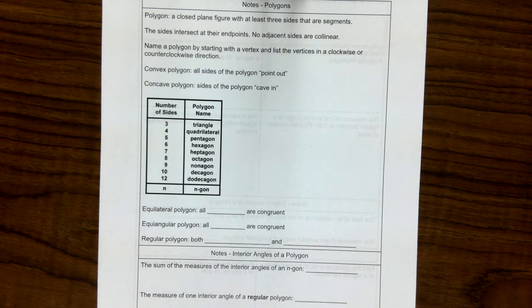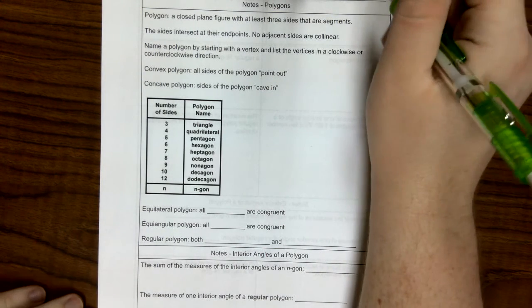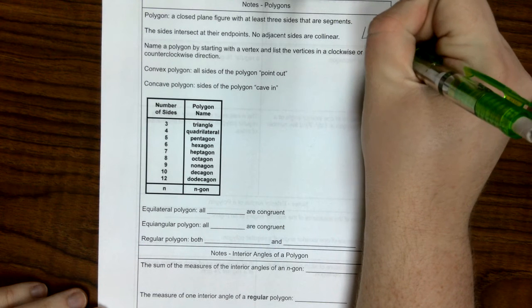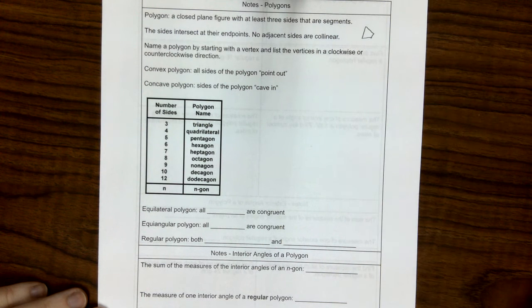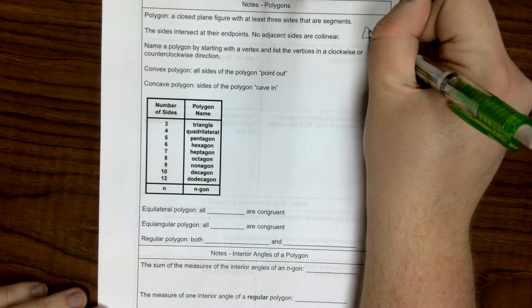So first we'll start out with some general facts about polygons, then we'll get into the angles, the meat of today's lesson. In case you didn't know, a polygon is a closed plane figure with at least three sides that are segments. Segments being straight sides. The sides intersect at their endpoints and no adjacent sides are collinear. In other words, you're not crossing into the figure. So there's a polygon. Just straight sides. Nobody's coming into the interior space.